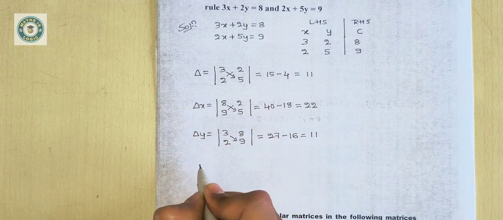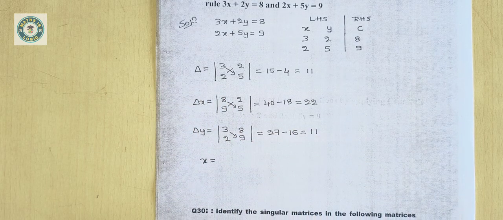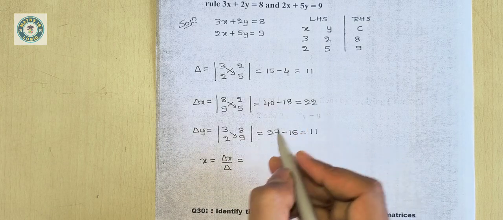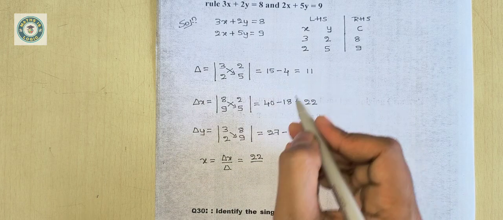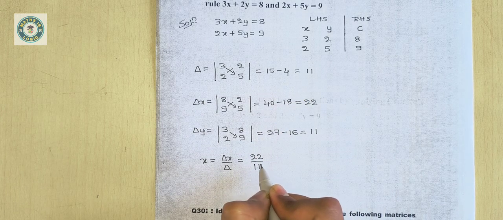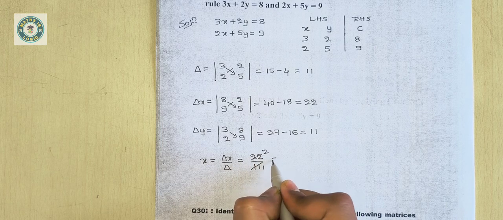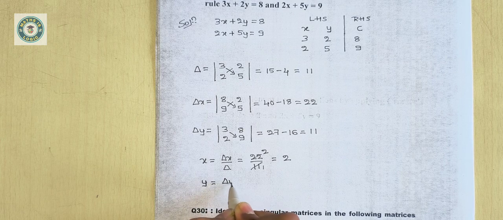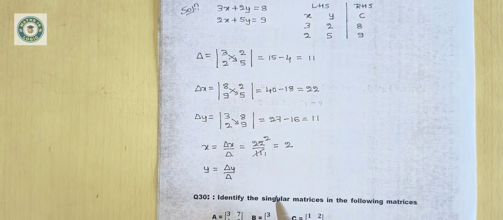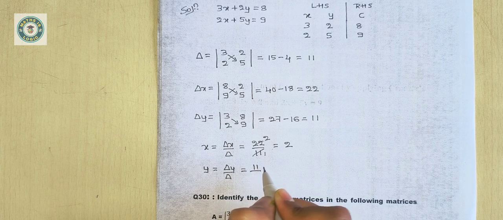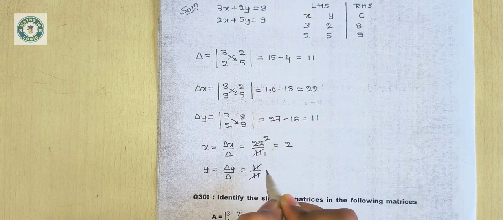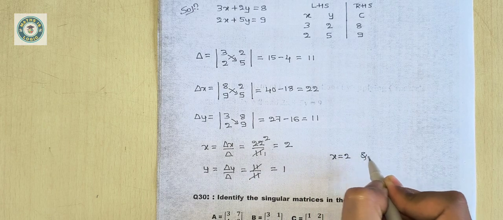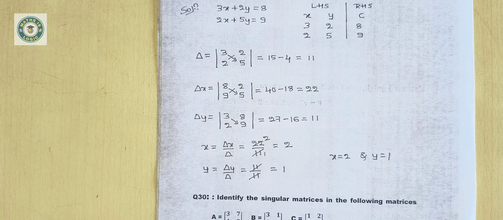After finding these three values, next we need to find x. In Cramer's rule, the formula is delta x divided by delta. Delta x is 22 divided by the delta value 11. Cancel these two, so x value is 2. And for y, the formula is delta y divided by delta. Delta y is 11 divided by the delta value, also 11. Cancel these two, so the value is 1. Therefore x is equal to 2 and y is equal to 1. This is the final answer.